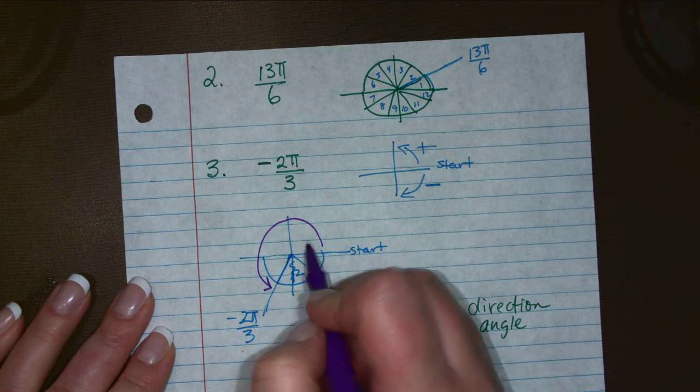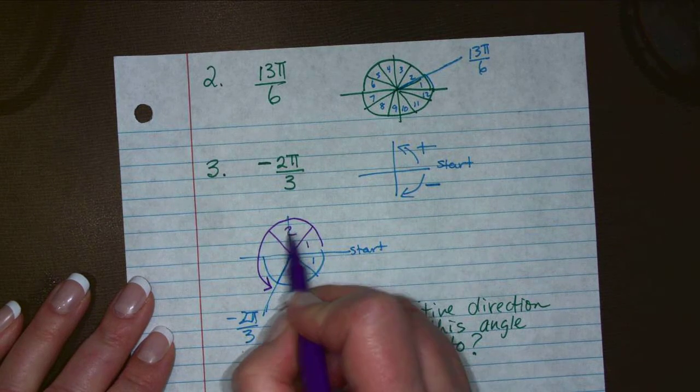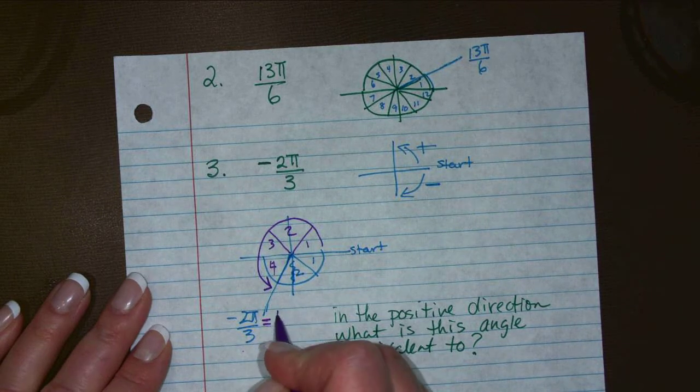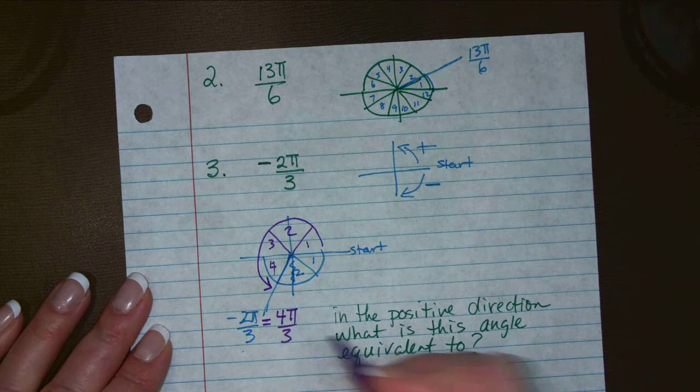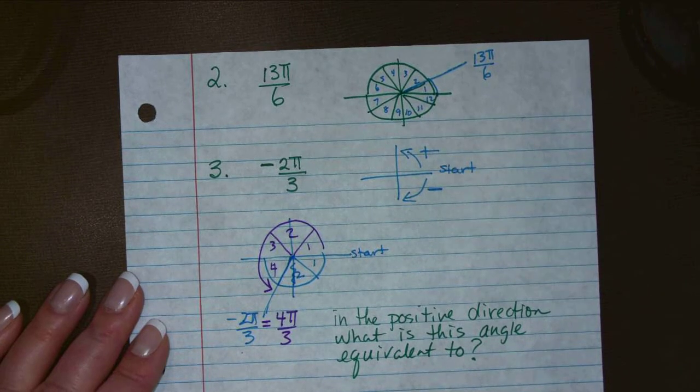So if this is cut into thirds, 1, 2, 3, and one more is 4. So this is the same as 4 pi over 3. In the positive direction, that terminal arm, or that cut mark, would end as if you ate 4 pieces.